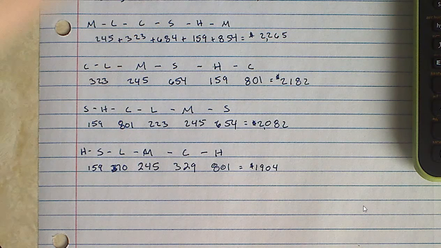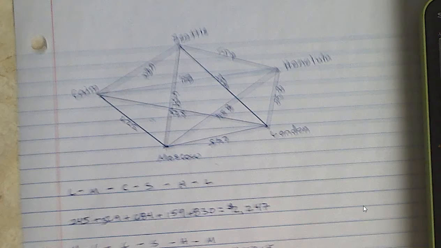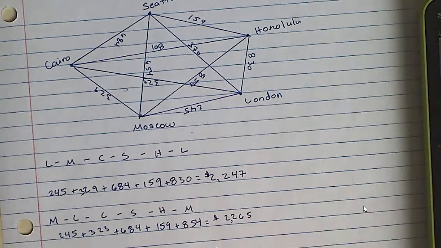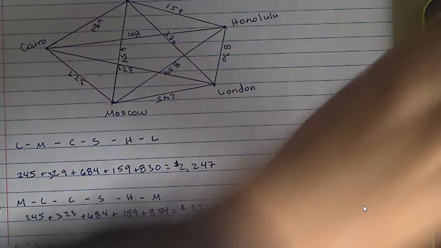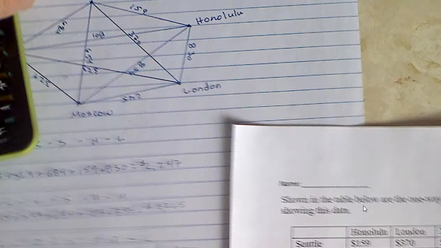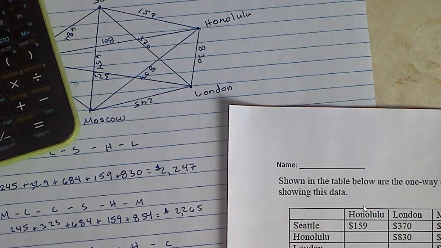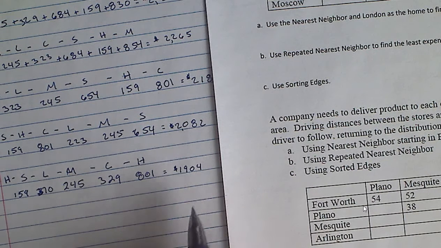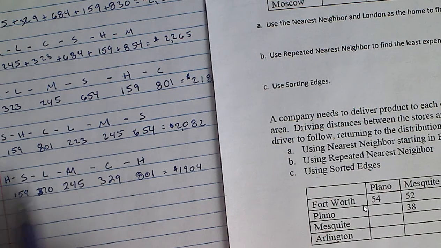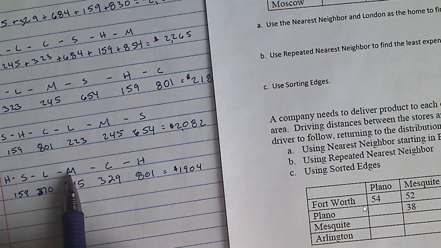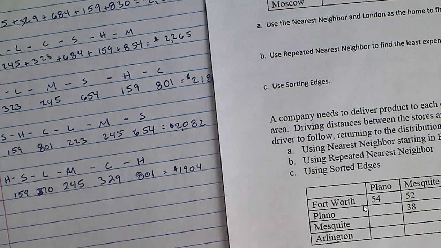Alright, so that's part B. So part B, the least expensive circuit, is the one from Honolulu. So your answer to part B has two pieces to it. It's not just the number part, you also have to say what the circuit itself is. So for part B, you wouldn't just answer the $1,904. You would also answer Honolulu to Seattle to London to Moscow to Cairo, so long as you say that this one is the one that's least expensive for part B.